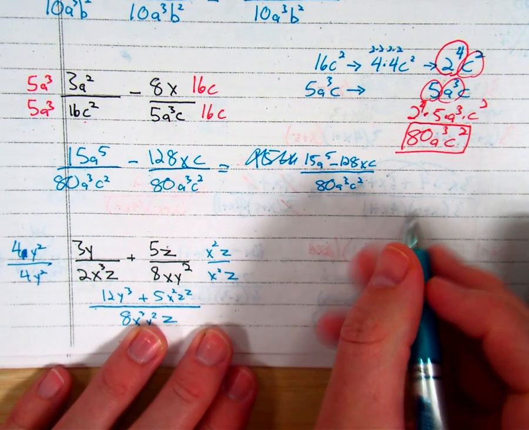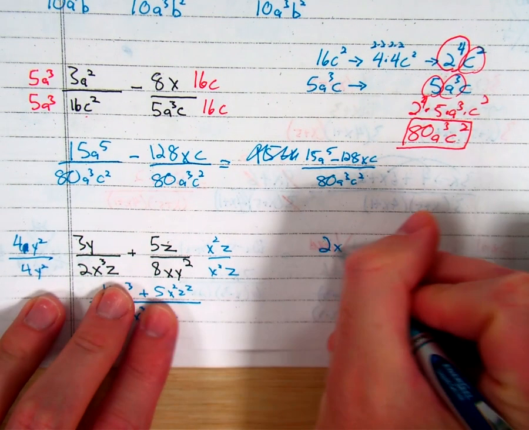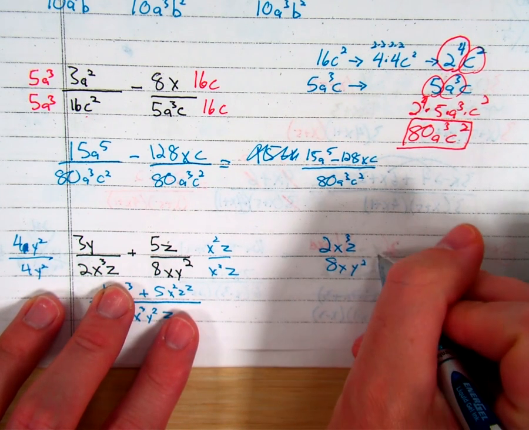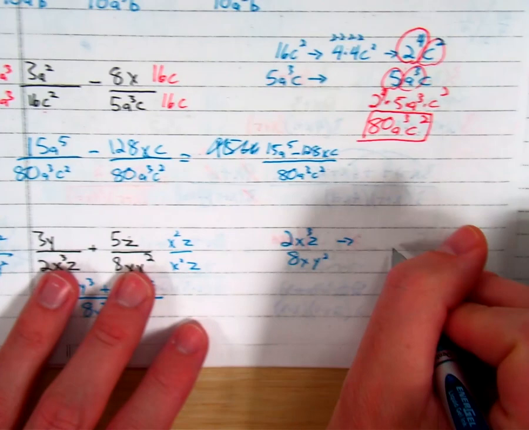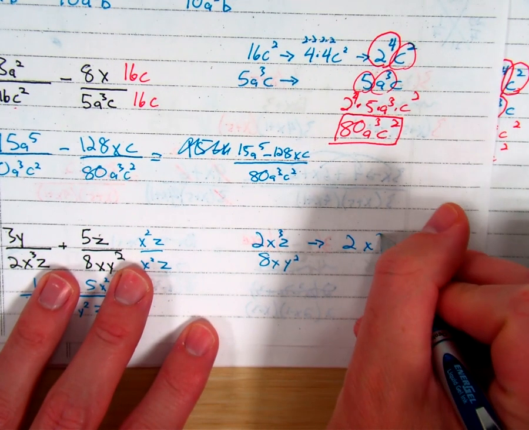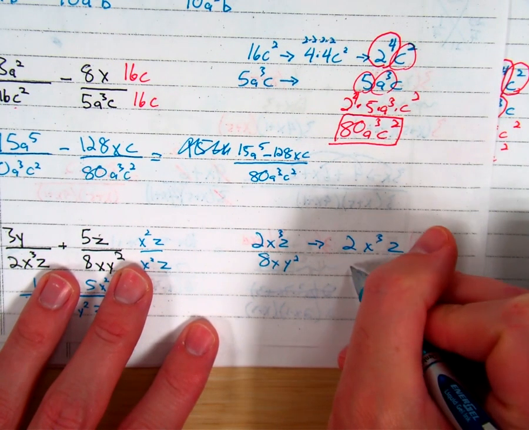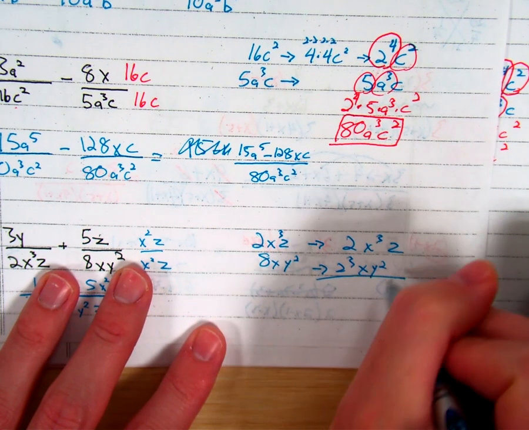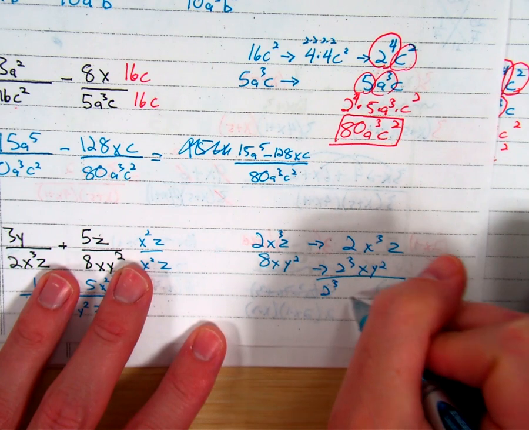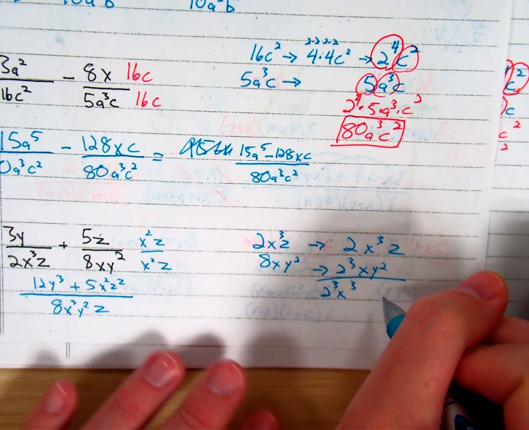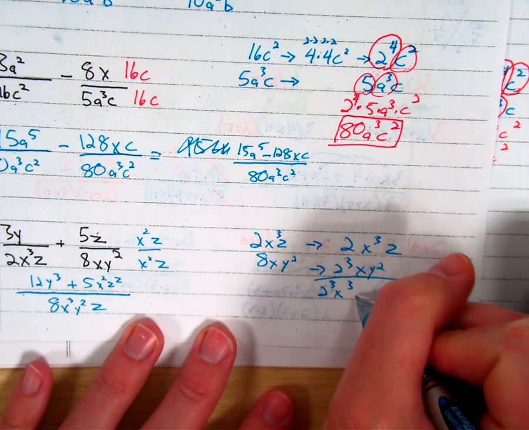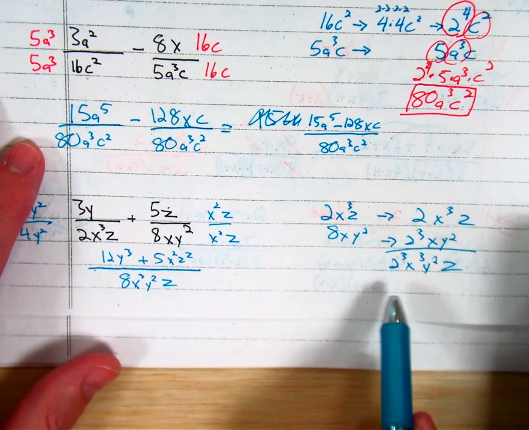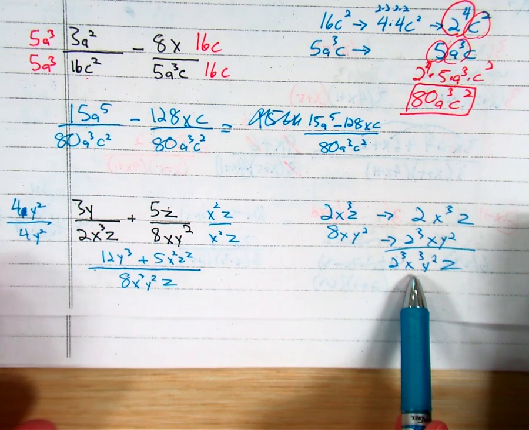Okay. We needed 2x to the third z and 8xy squared. So nothing with this one. And 8 is going to be 2 to the third. So we need 2 to the third, x to the third, y squared z, or 8x to the third, y squared z.